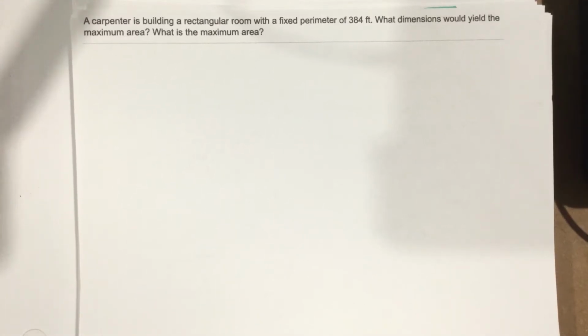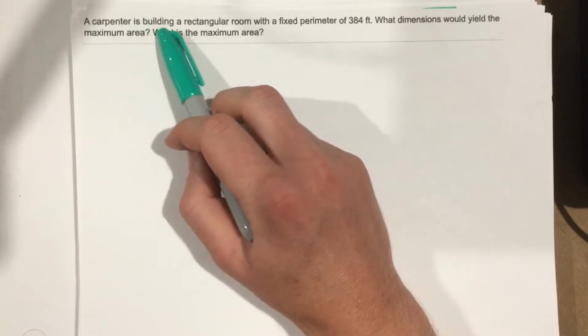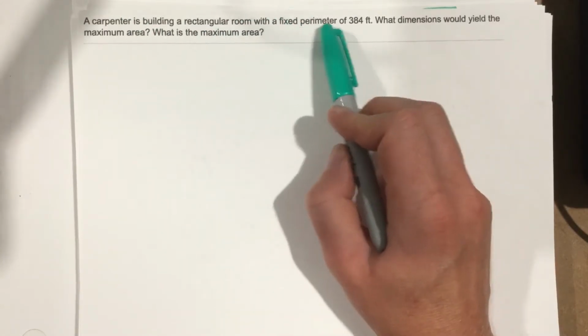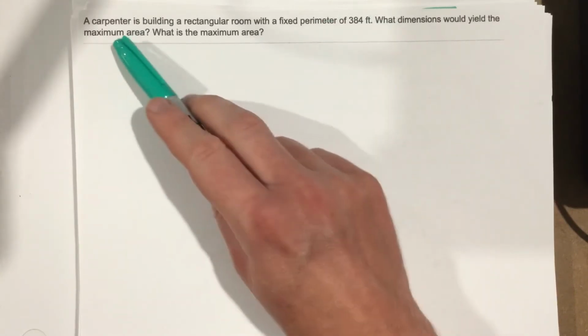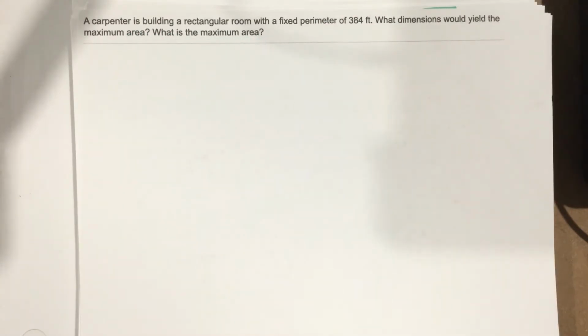This is problem number 6 from section 3.1. In this problem they say, a carpenter is building a rectangular room with a fixed perimeter of 384 feet. What dimensions would yield the maximum area? What is the maximum area?